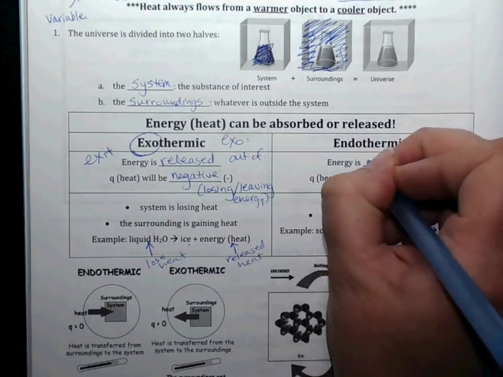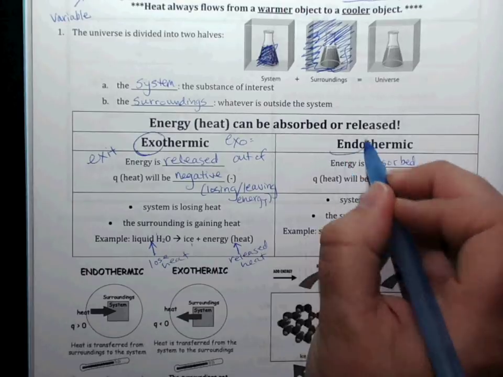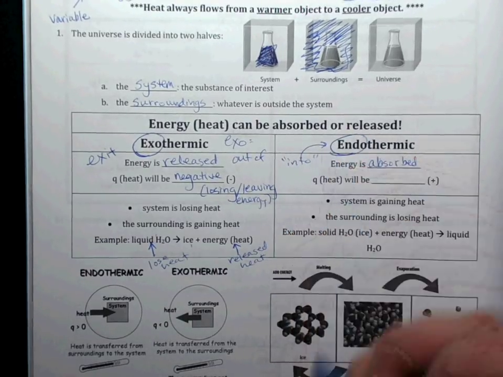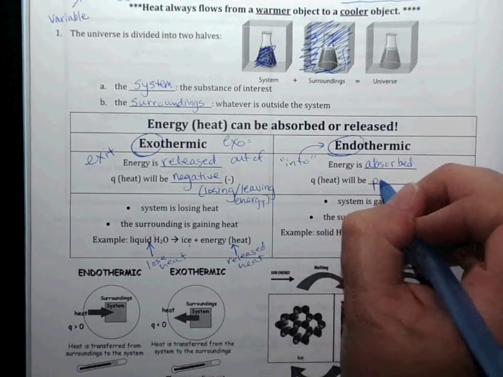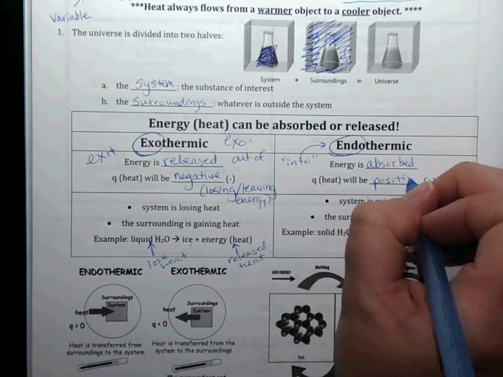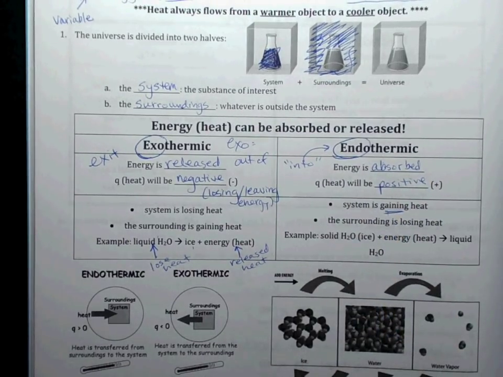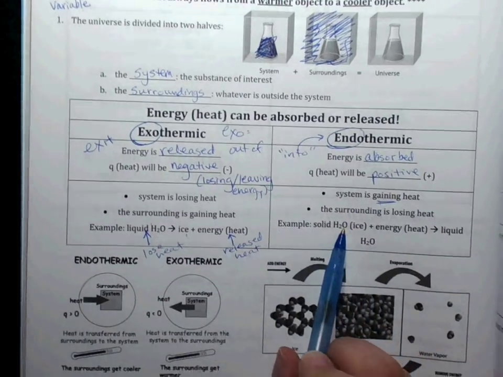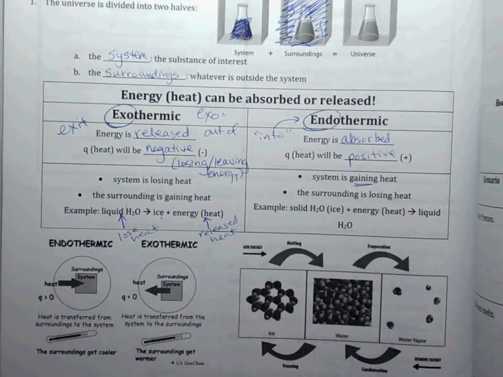Endothermic is when energy is absorbed. Again, if you think about that prefix endo, that means into. Endo means into, so energy is going in. The heat, the Q, will be positive because the system is gaining heat. The surroundings are losing heat. The system is gaining heat. For example, if you start with solid water, so ice, you have to add heat energy to get it to change into a liquid. The water has to gain energy to change into a liquid.